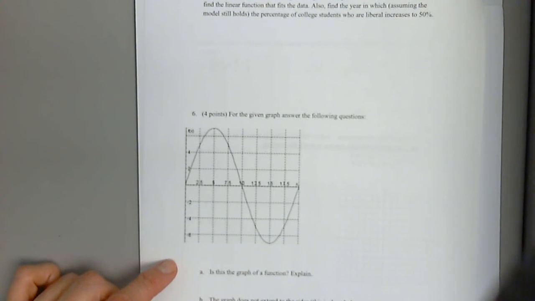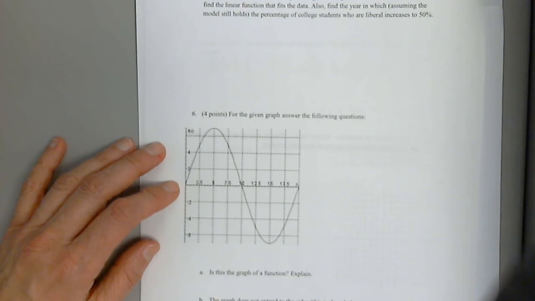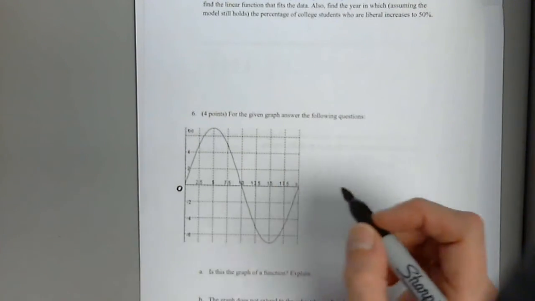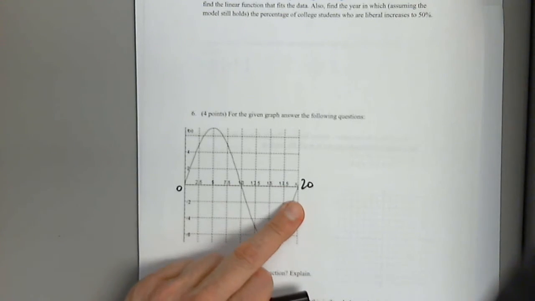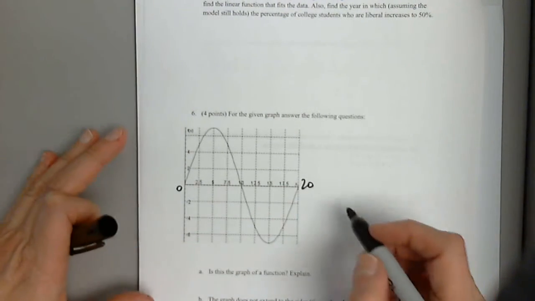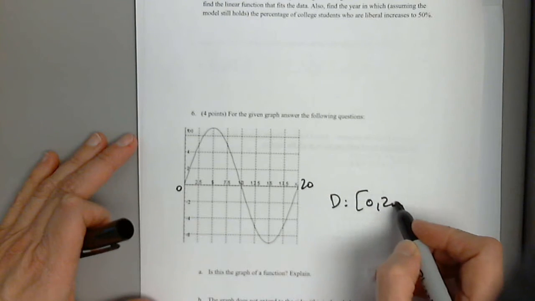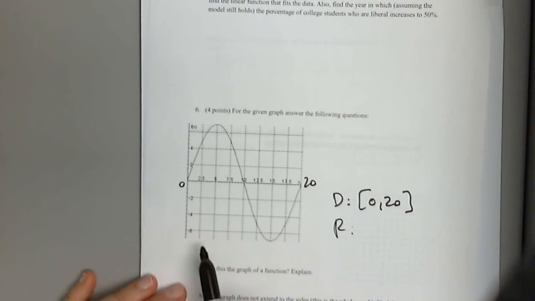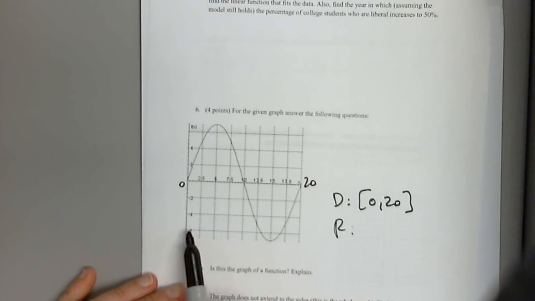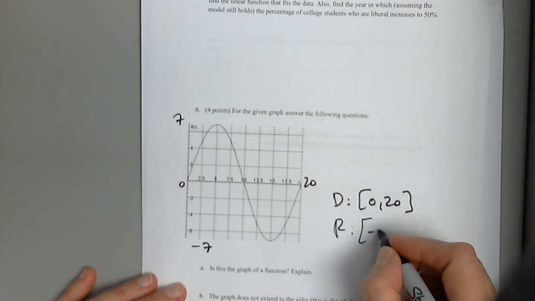I think I put this problem on a previous discussion or not. Okay, so what is the domain? Obviously this appears to be 0, and this is 17.5, so this is 20. So the domain is 0 to 20. What about the range? If this is negative 4, 5, 6, 7, so negative 7 to positive 7.